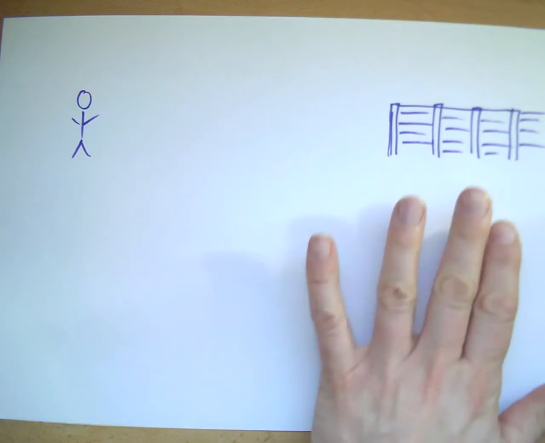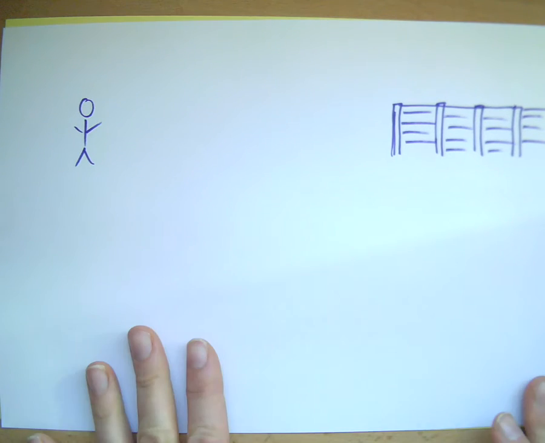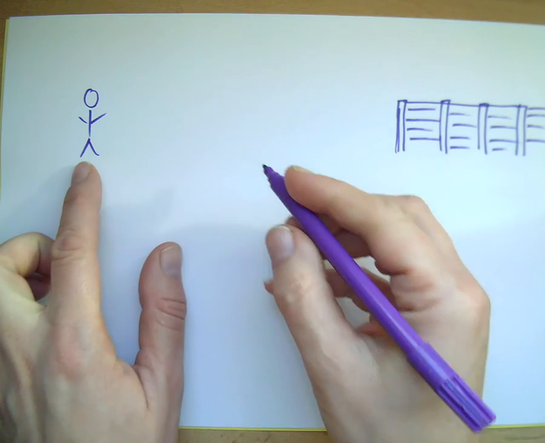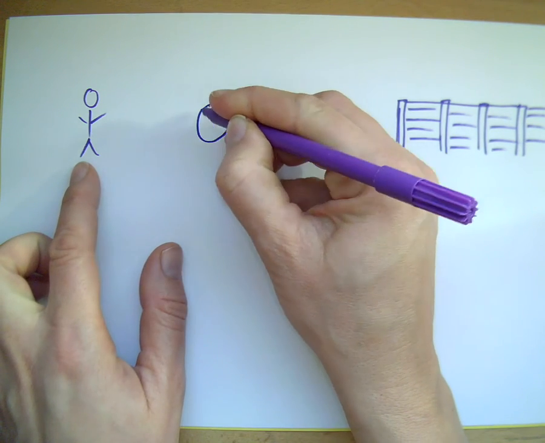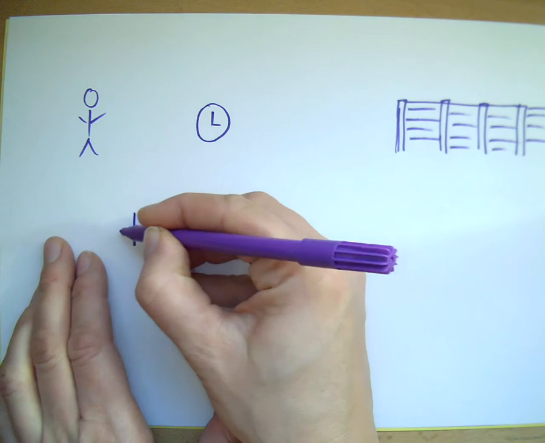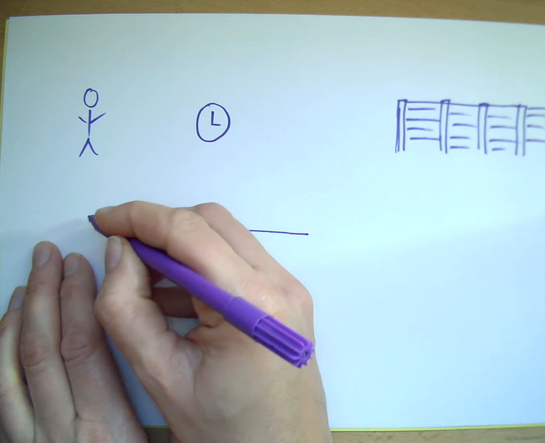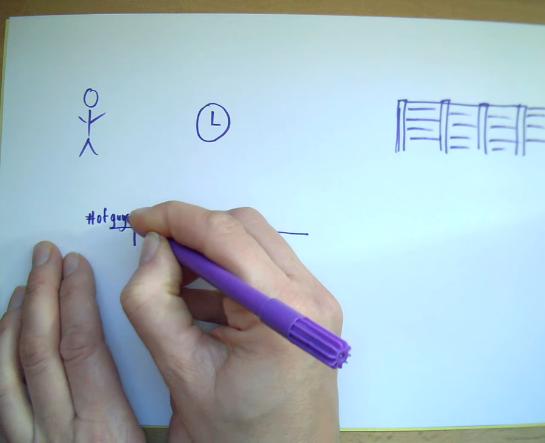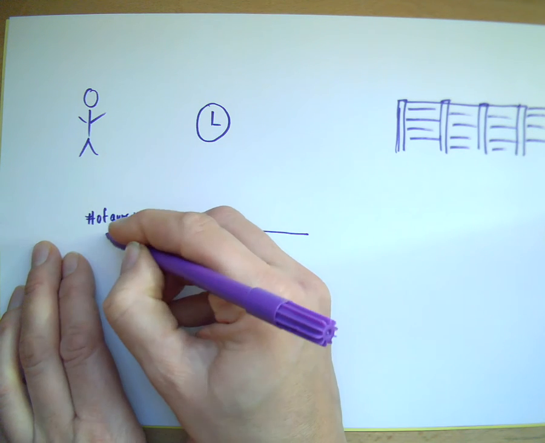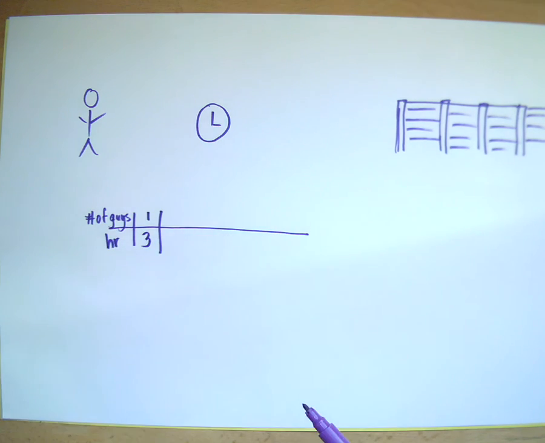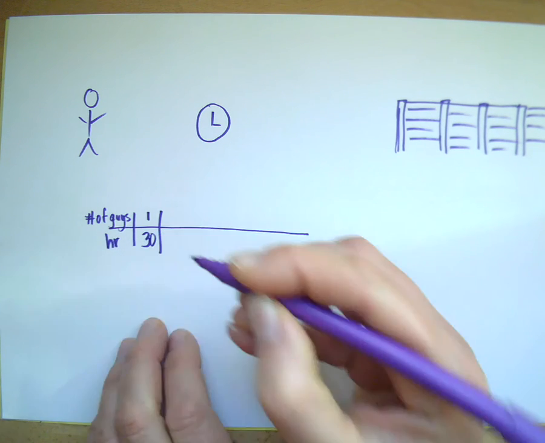Imagine a fence, and this guy is going to paint it. For the whole fence, this will take him a certain amount of time. Let's say it takes him 3 hours. Let me just write that in a nice little table. Number of guys. This is one guy, right? How many hours does it take him to paint this whole fence? Let's say that's 3 hours. Bad choice. Let's say it takes him 30 hours.